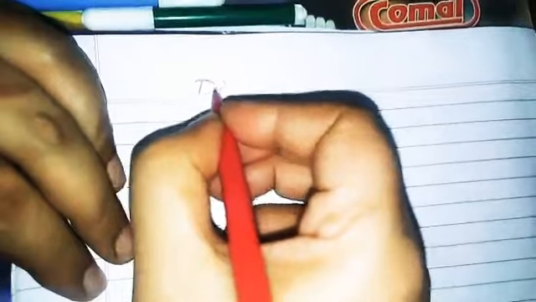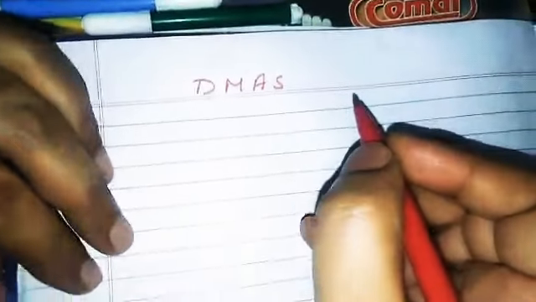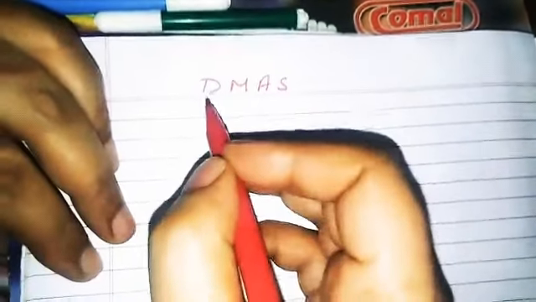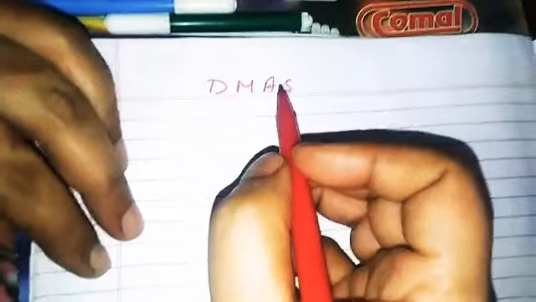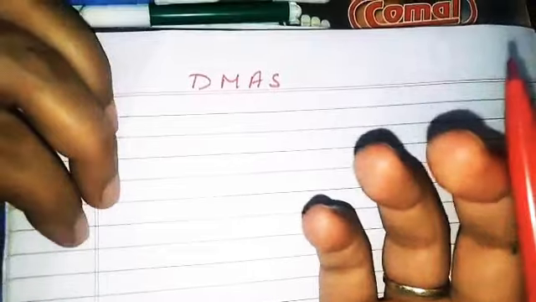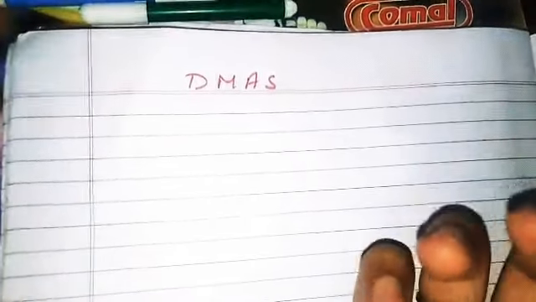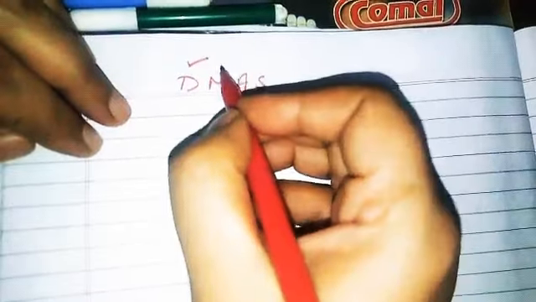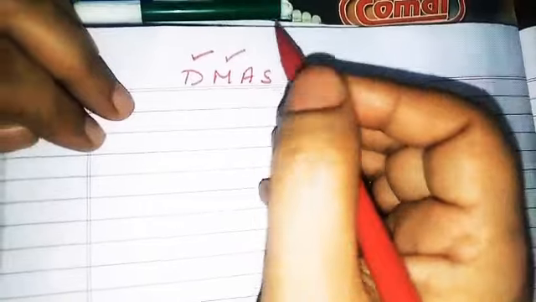Okay, now let us check out how to do DMAS. Now, DMAS represents the 4 fundamental operations. D stands for division, M for multiplication, A for addition, and S for subtraction. So in case an expression has more than one fundamental operation, and the brackets are not given here, you just have to perform the different operations. In that case, first we perform the operation of division, then multiplication, then addition, and then finally subtraction.